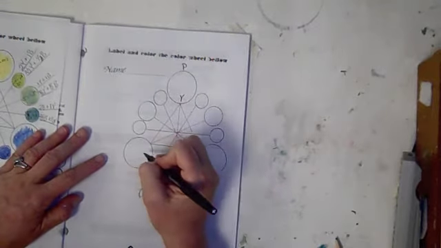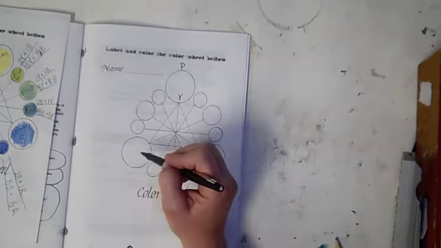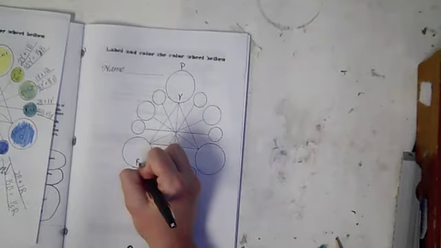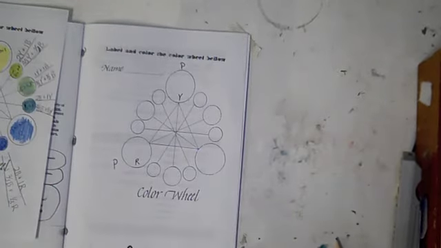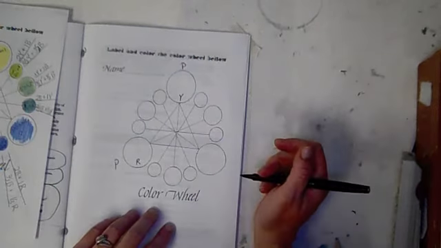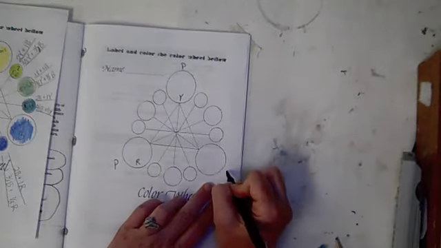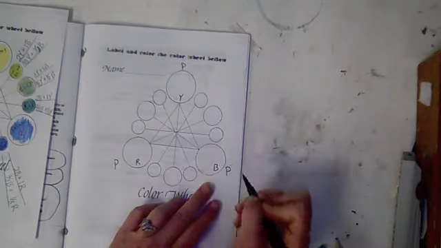In the lower left-hand corner, notice there are 3 different sizes of circles. In the lower left-hand corner, the largest circle, put an R there and a P on the outside of that circle for primary color. And then on the right-hand side, the largest circle on the right-hand side, I'm going to put a P there for primary, and that one is a blue, put a B there.